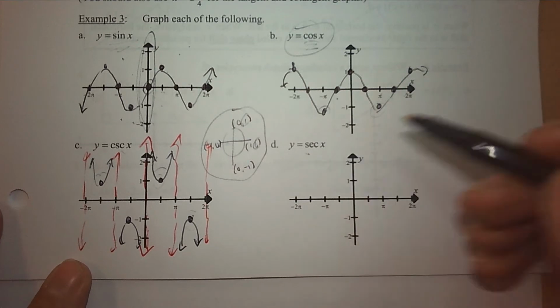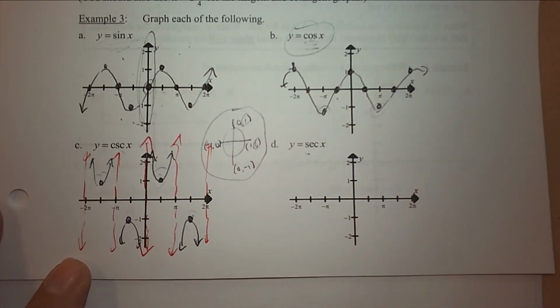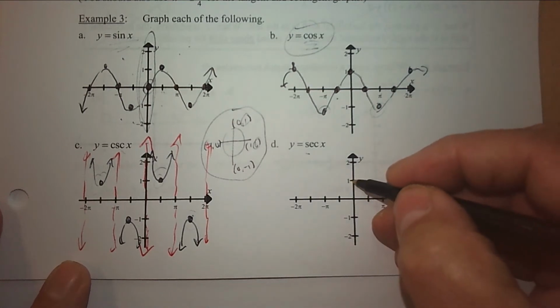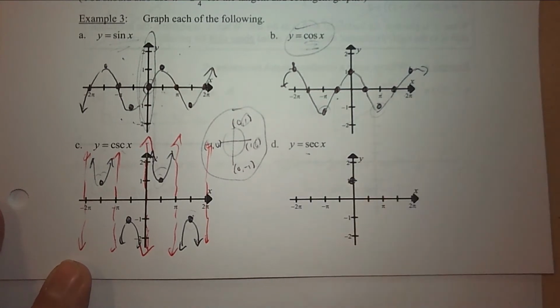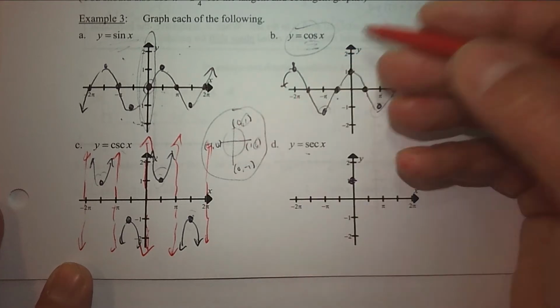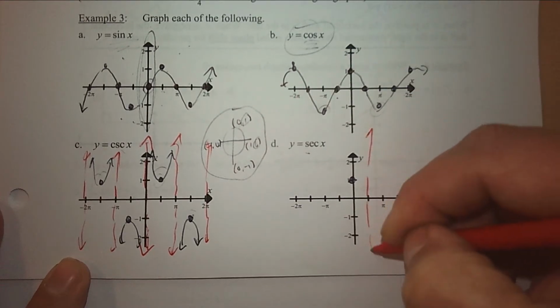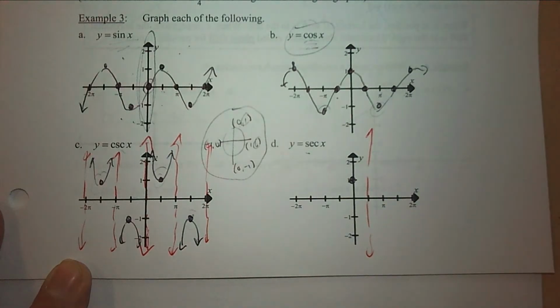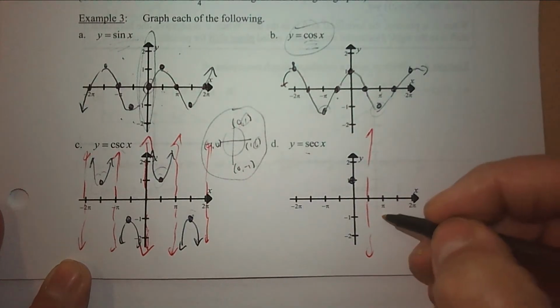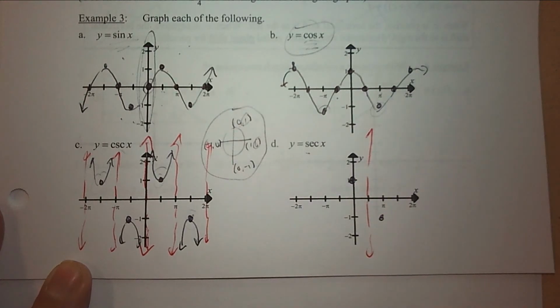Okay, secant. What happens at 0 degrees or 0 radians? 1. Good, because the reciprocal of 1 is 1. What happens at pi over 2? Yeah, because the x coordinate is 0. What's going to happen at pi? Negative 1. Are you seeing a pattern?